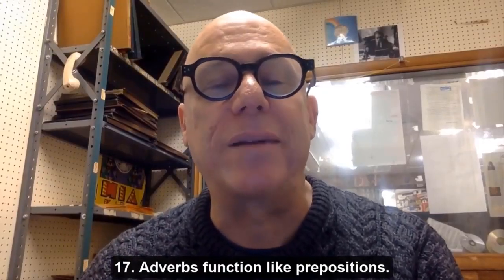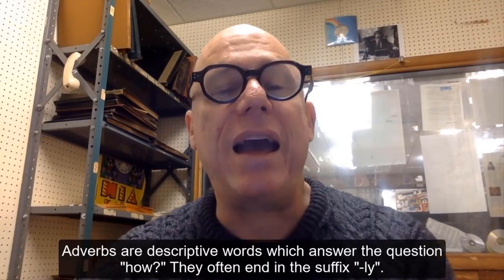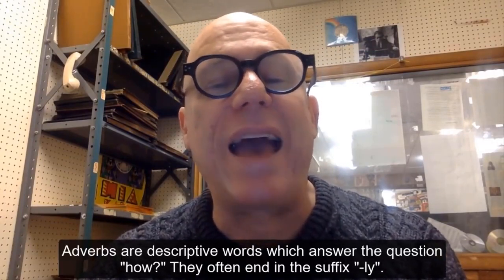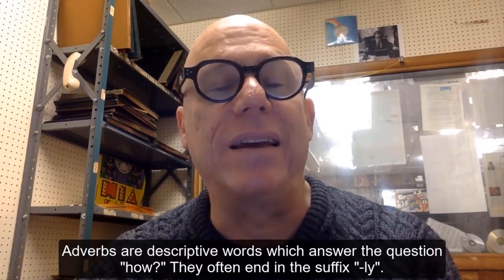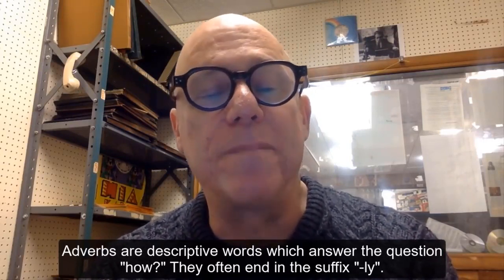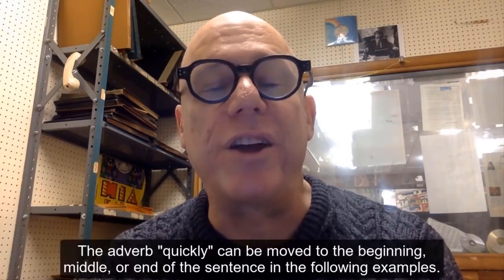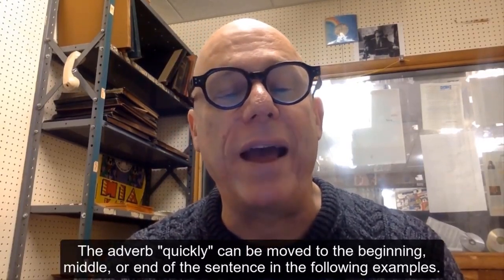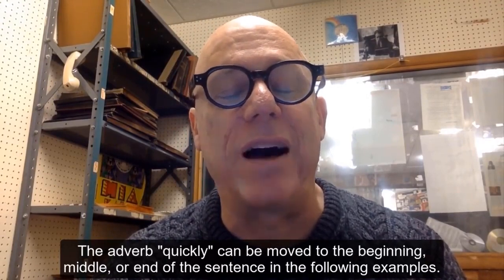Adverbs are descriptive words which answer the question, how? They often end in the suffix ly. The adverb quickly can be moved to the beginning, middle, or end of the sentence in the following example.